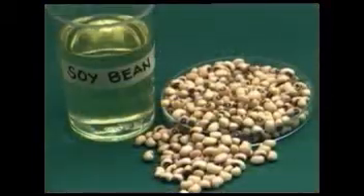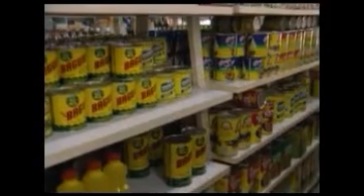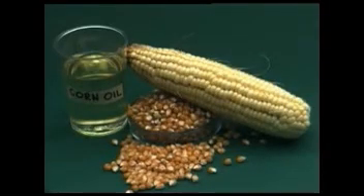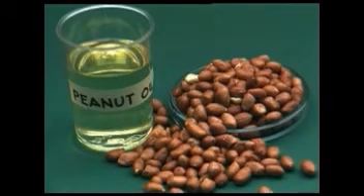There are three types of oil. The first is the drying oil found in soybeans. Another type is the semi-drying oil found in sesame and corn. The third type is the non-drying oil found in olives and peanuts.